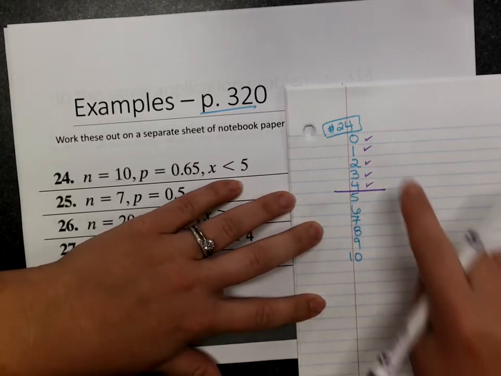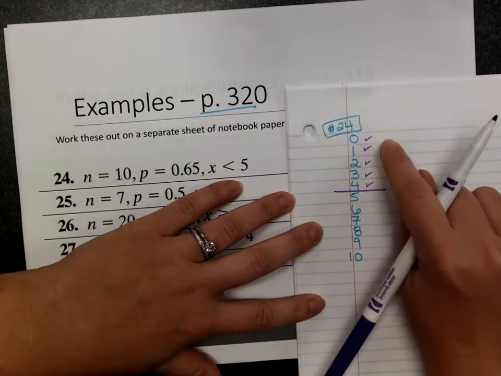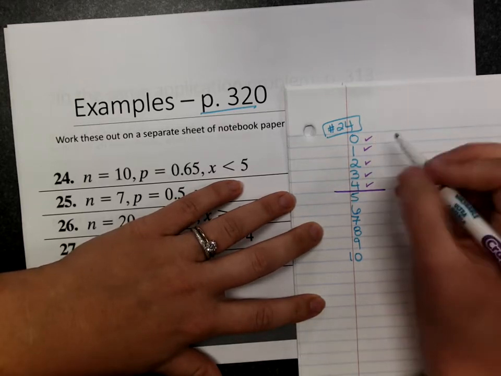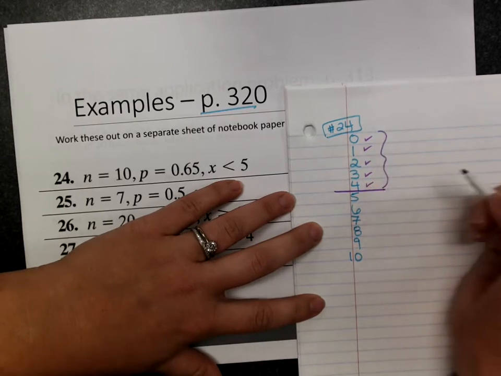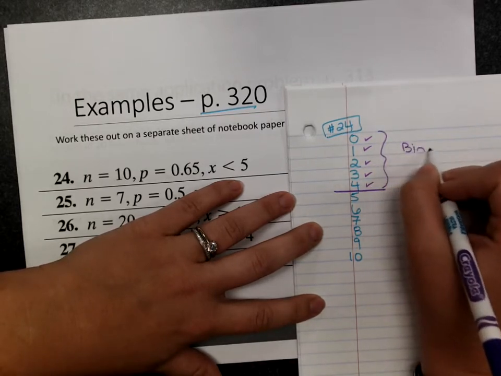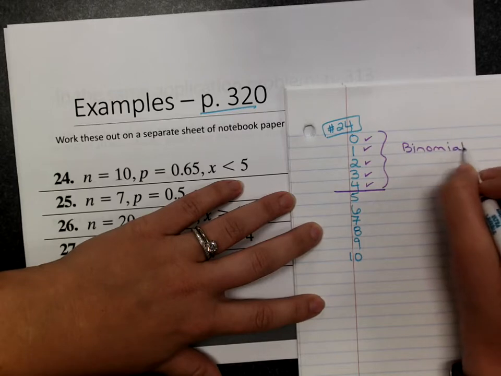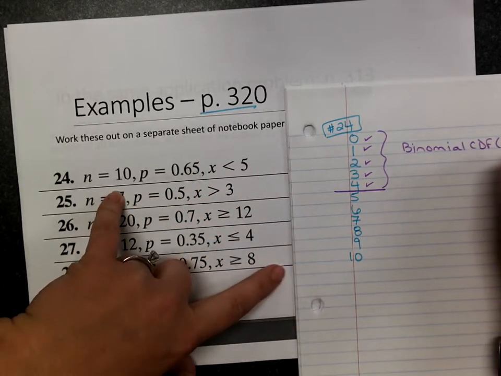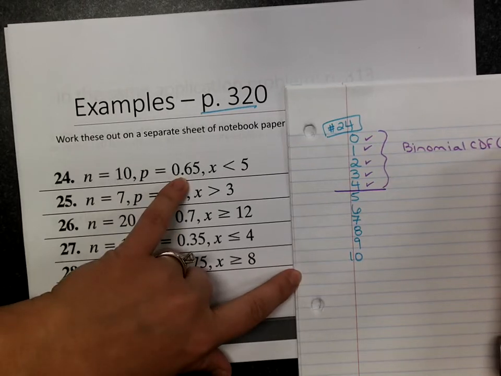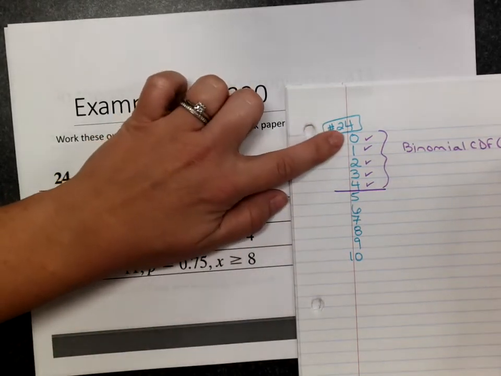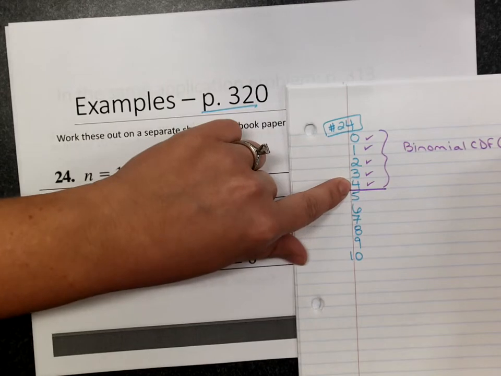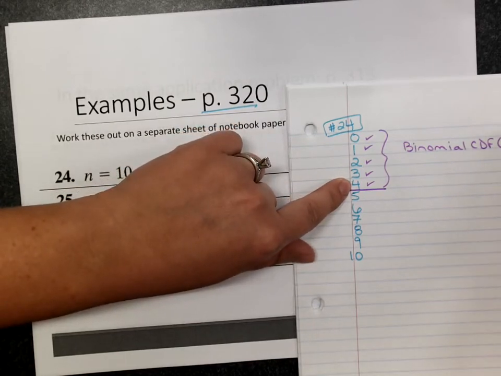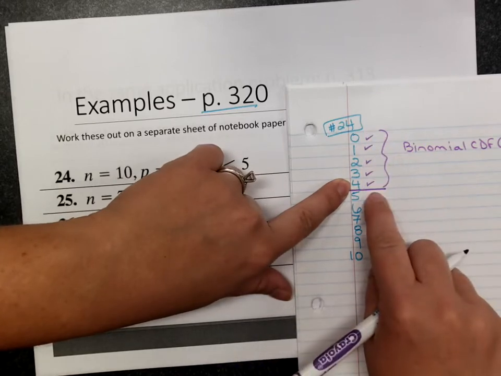I could use binomial PDF 5 times, which would give me the right answer, or I can find all 5 at the same time by doing binomial CDF, sample size of 10, probability of success of 0.65, and I want the calculator to calculate 0 through 4, so I'm going to put a 4 there. And that's going to calculate 0 through 4, which is what I want.